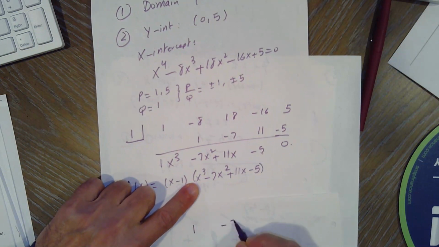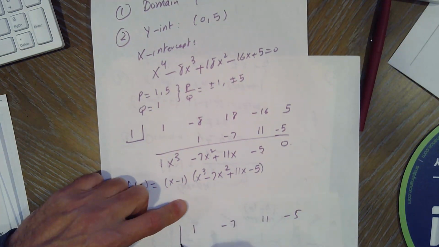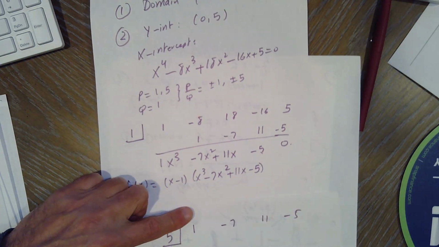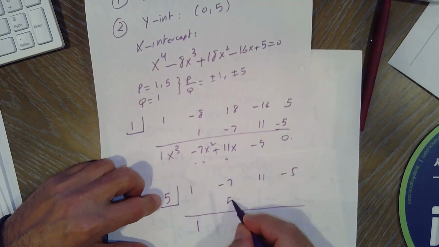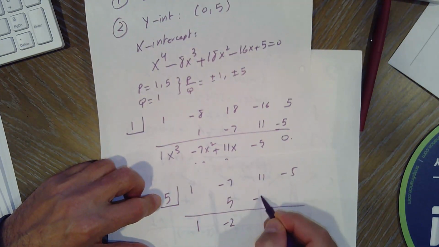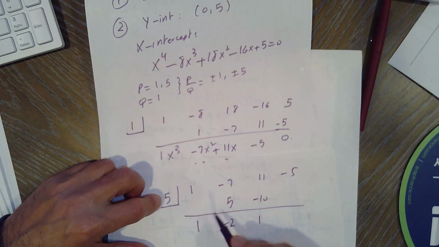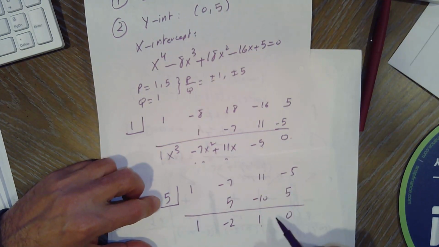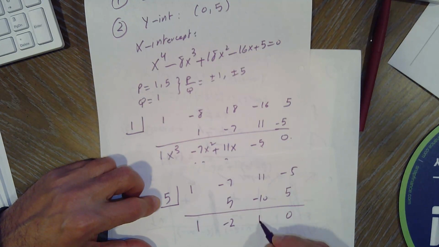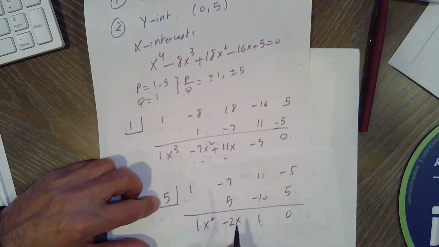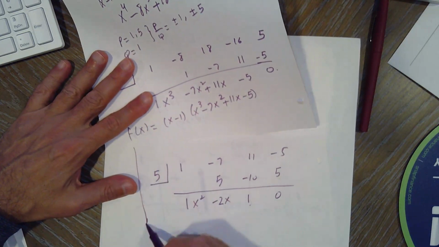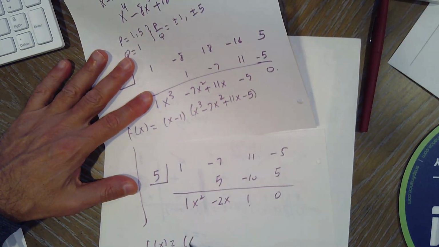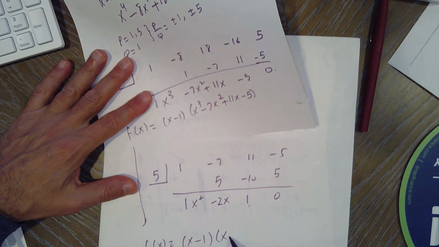So 1, negative 7, and negative 5. If I divide it by 5, drop the 1, that's 5, that's negative 2, negative 10, 1. So times, add. So again, 5 is a 0 as it looks from the graph and the chart. Constant, x squared. So now let's go back here. We already got x minus 1. 5 is a 0, x minus 5 is a factor, and there's the last term.